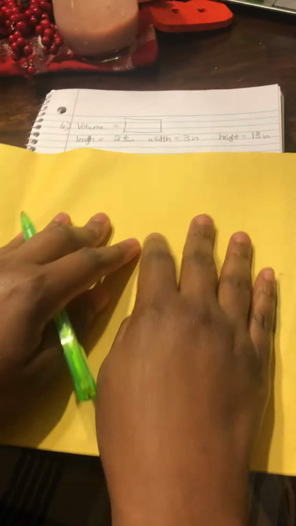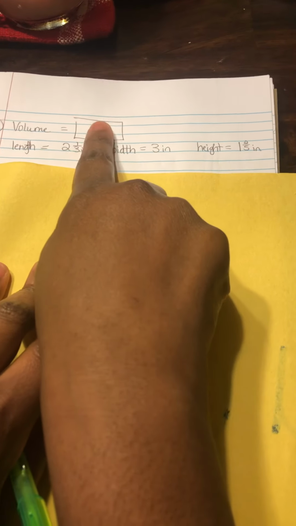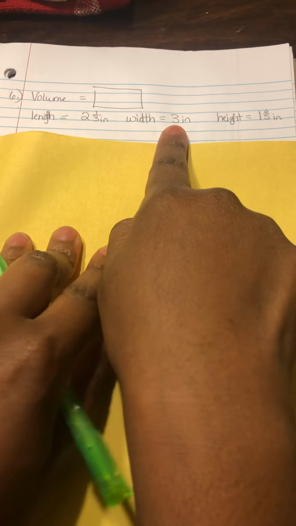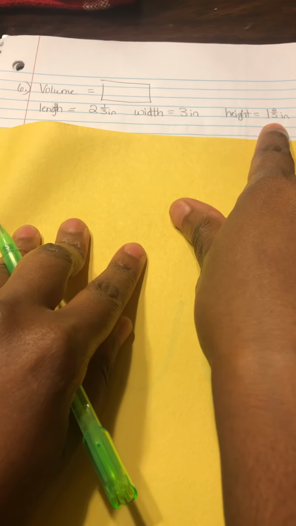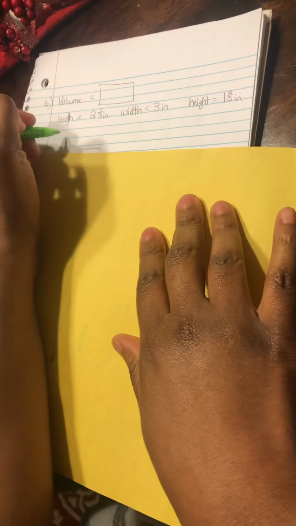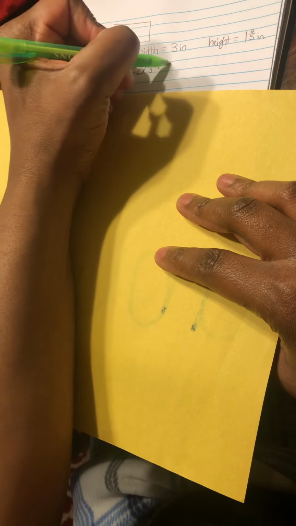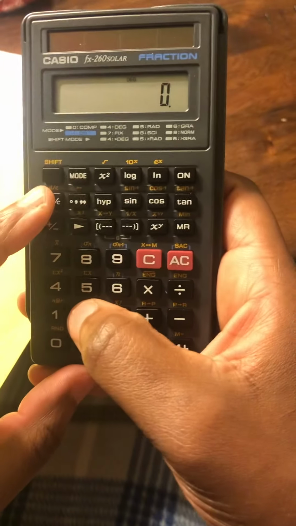Okay, let's move on to number 6. Number 6 wants to know the volume of this box. I'm going to put the answer here. The volume for a rectangular prism, the length is 2 1/3 inches, the width is 3 inches, and the height is 1 2/5 inches. Remember, volume is length times width times height. I got 2 1/3 times 3 times 1 2/5. Go ahead and calculate it while I calculate it too, and let's see if we come up with the same thing.